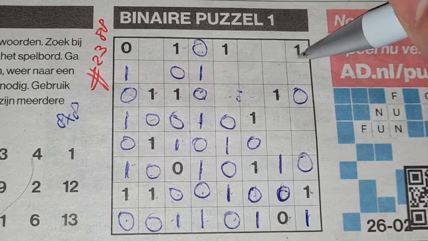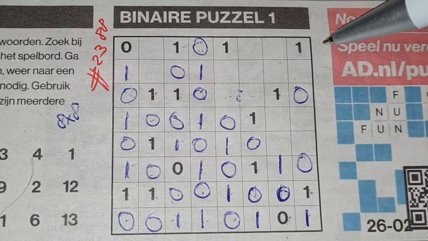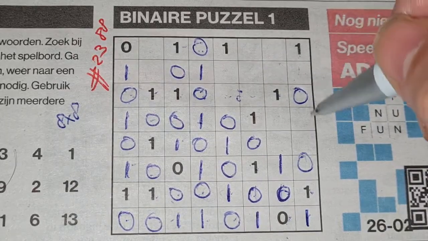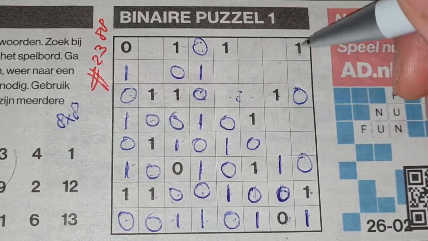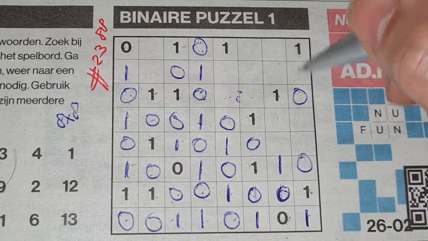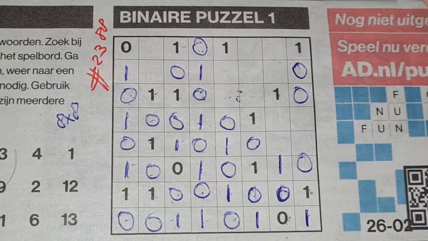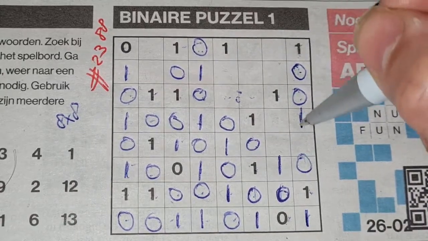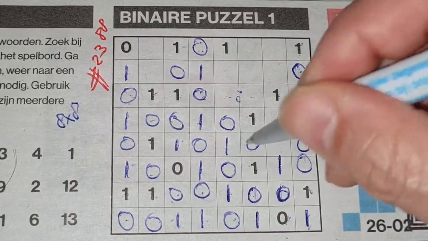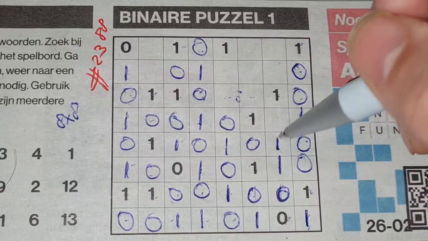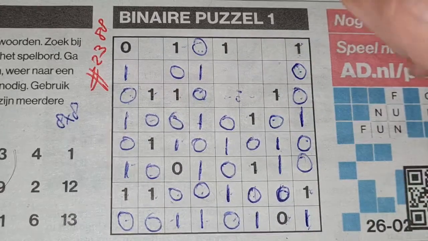1, 2, 3 ones. If I place a number 4 here, then we have 4 O's in a row in this column. Not allowed, one of the rules. So this cannot be a 1. This should be an O. Double O, here 1, there 1. 4 ones, so the rest are O's. Between 2 O's comes a 1. Between 2 ones comes an O.